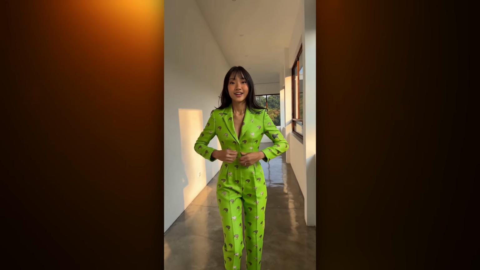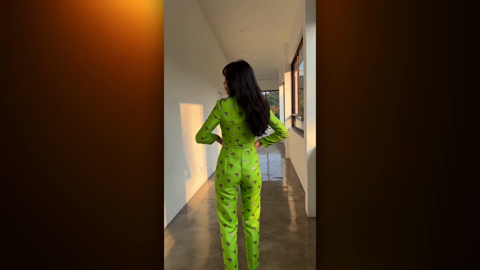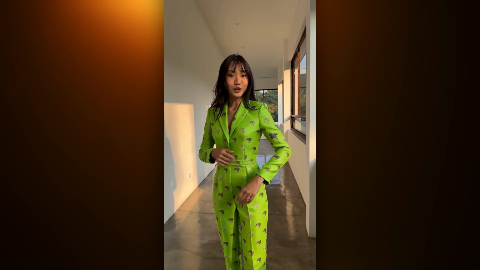Oh, if you're gonna get bumped into, you might as well look like this. The kiwi jumpsuit does all the work. Yeah, for some reason it just really can't figure this one out.